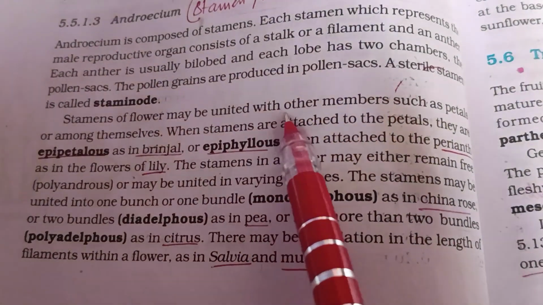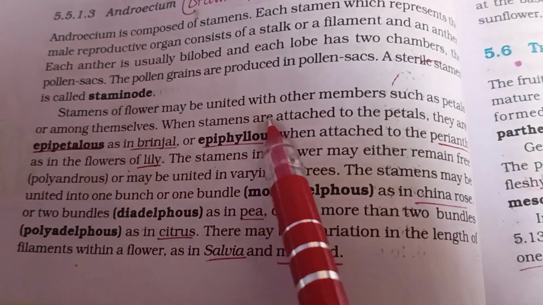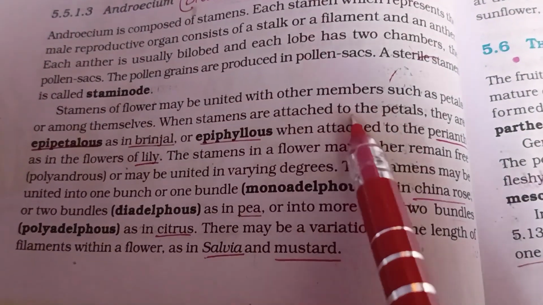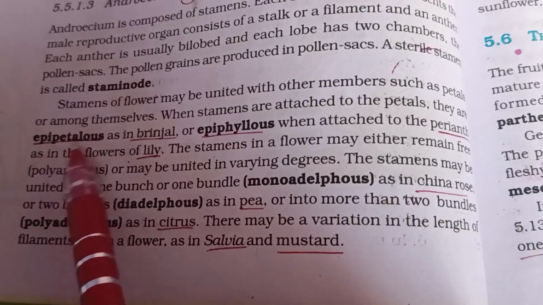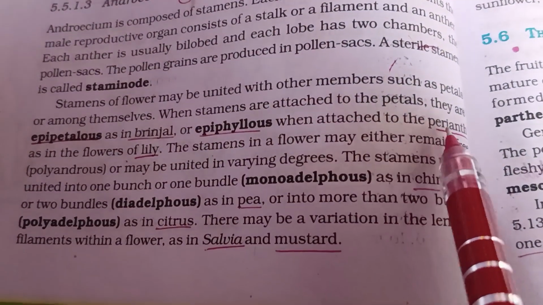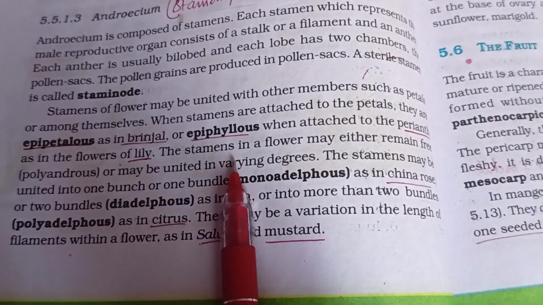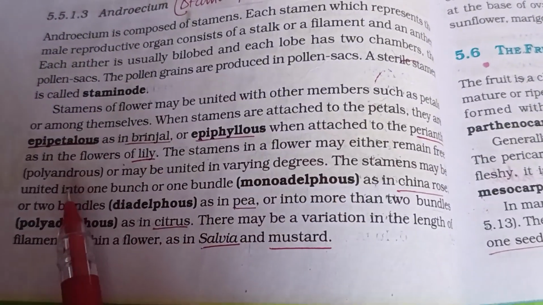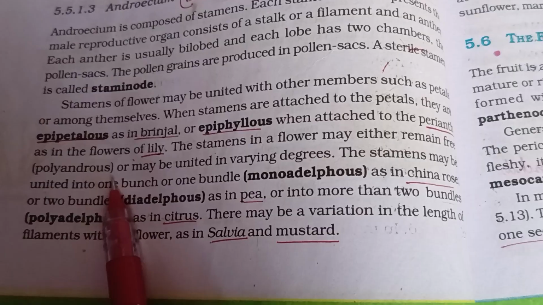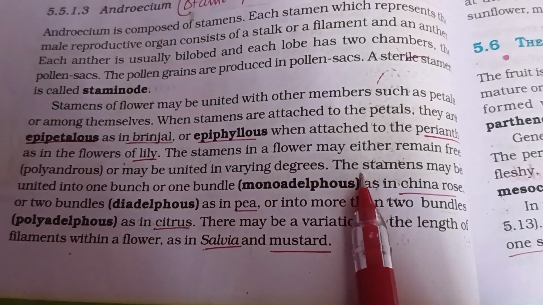Stamens of flowers may be united with other members such as petals or among themselves. When stamens are attached to the petals, they are epipetalous, as in brinjal, or epiphyllous when attached to the perianth, as in the flowers of lily. The stamens in a flower may either remain free, meaning polyandrous, or may be united in varying degrees.